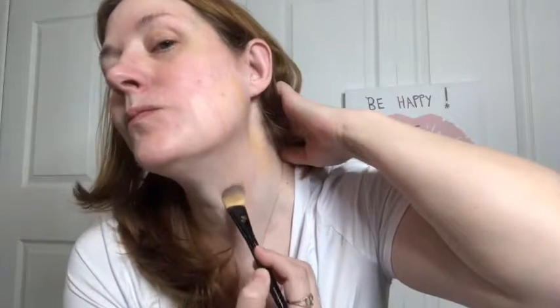So the NW10, which blends in a little bit nicer, and that one, as you can see, actually blends in and looks like my skin color, because I do have a pink undertone. So I think the NW10 is my exact shade. And again, if neither one matches up, you can always mix them to get the perfect shade.